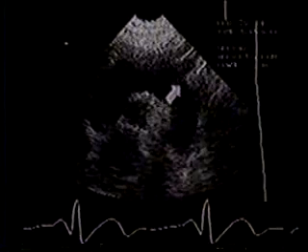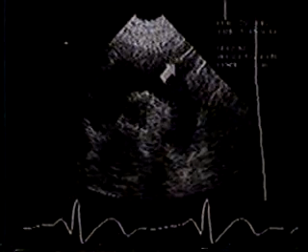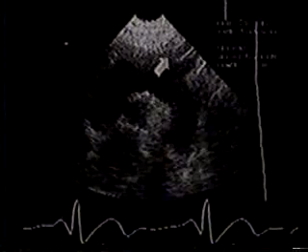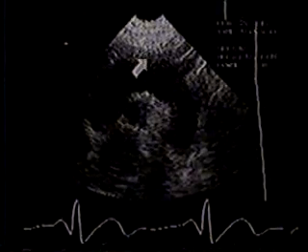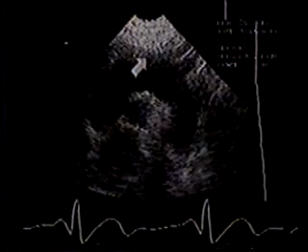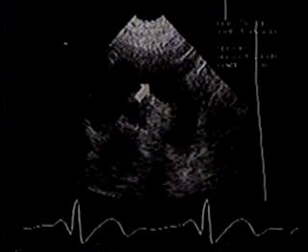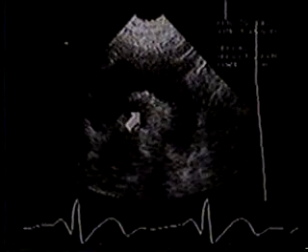The origin of the left subclavian artery and the left carotid are also seen, while the origin of the brachiocephalic artery is not well visualized in this particular scan. Just beneath the arch is a short axis section of the right pulmonary artery.